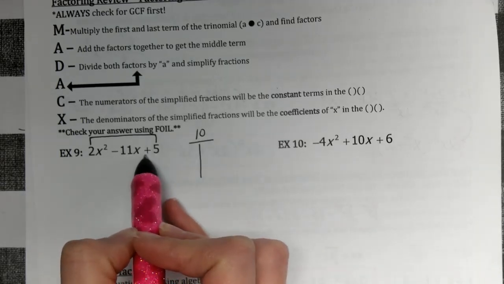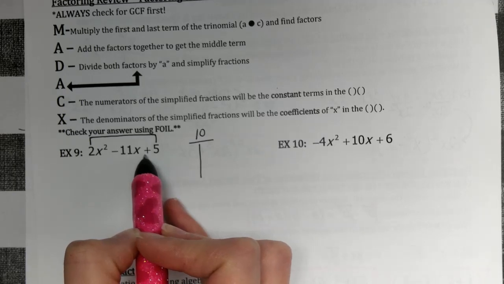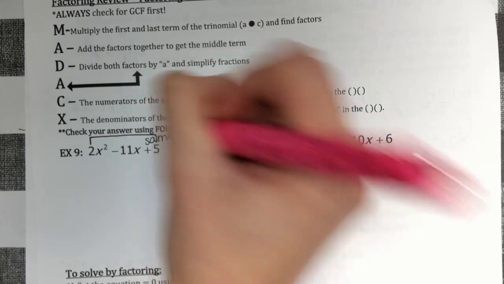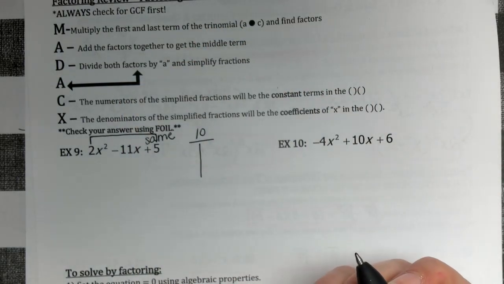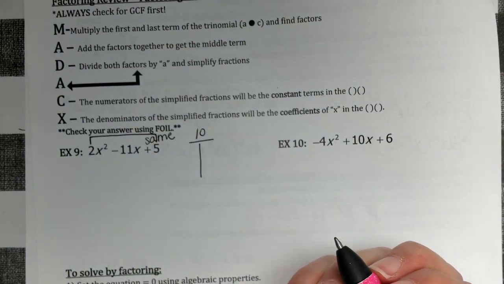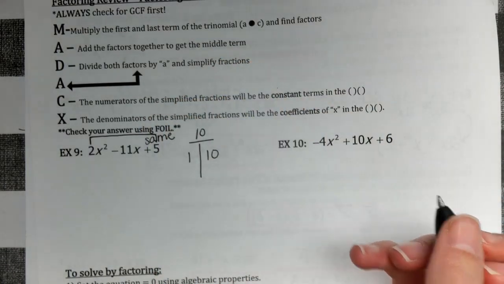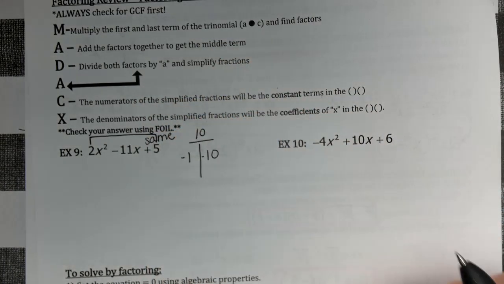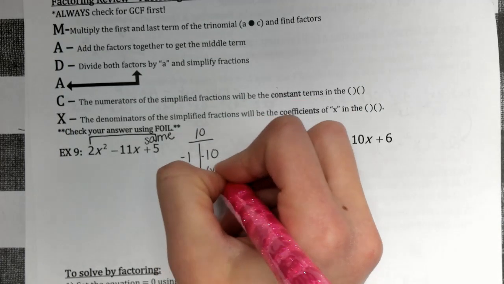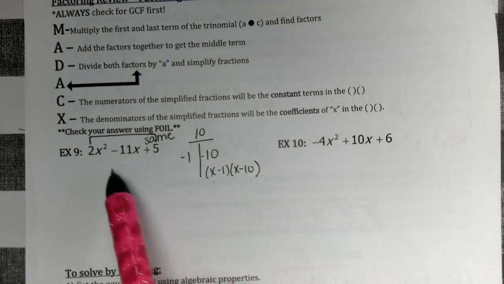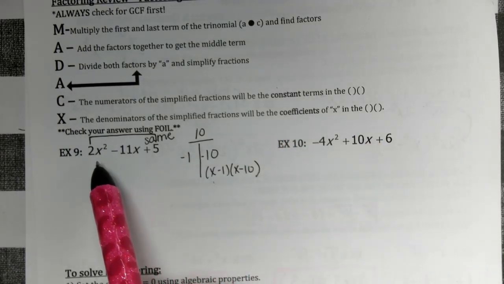What do I know about my signs? Are they going to be the same or different? They're going to be the same. So they're going to add. What factors are going to add to give me 11? 1 and 10. Now we said they're the same. What sign are they? Negative. Now if I just stopped there and I did x minus 1, x minus 10, if I FOILed that, it would never give me a 2x squared.